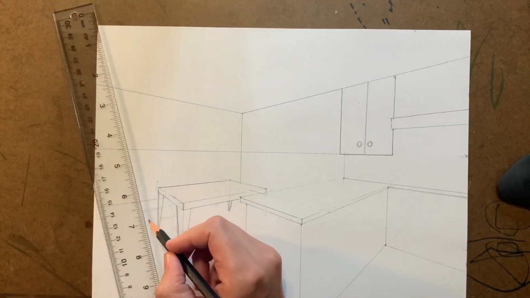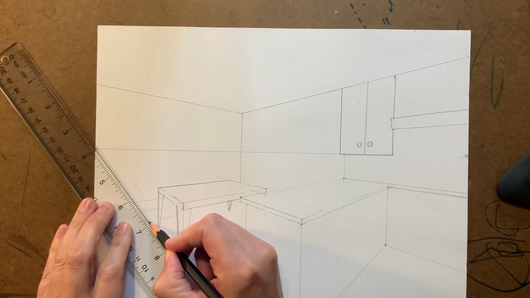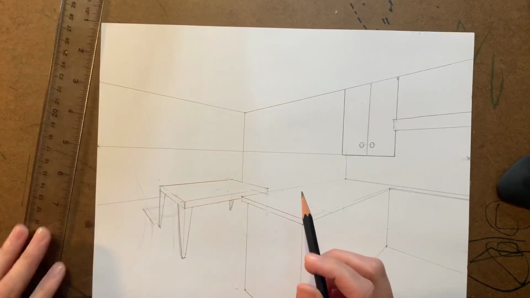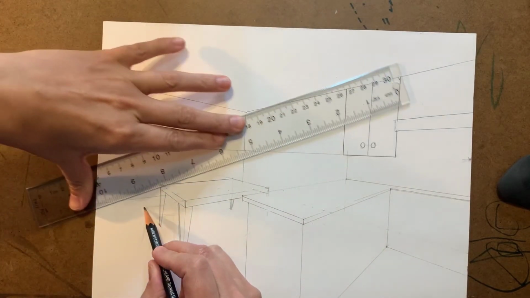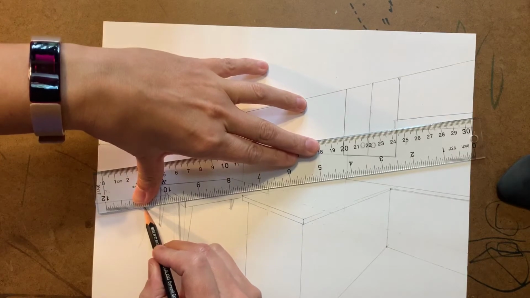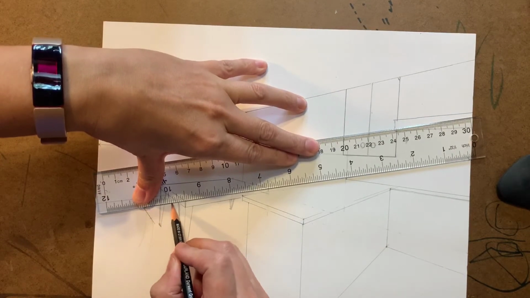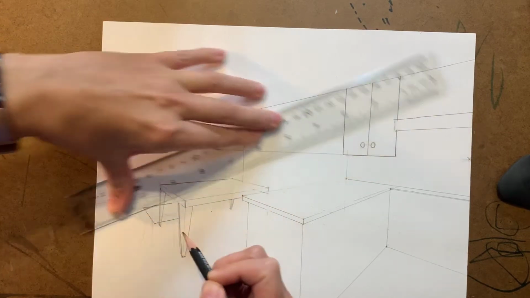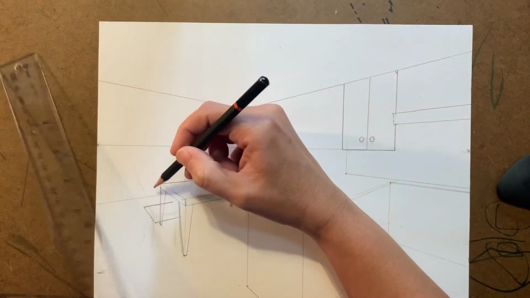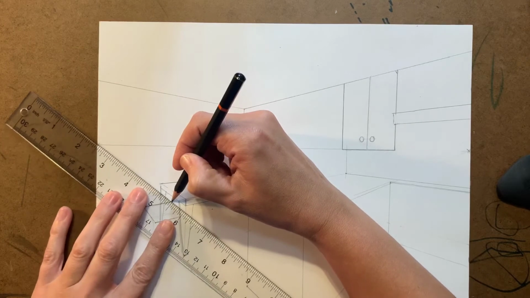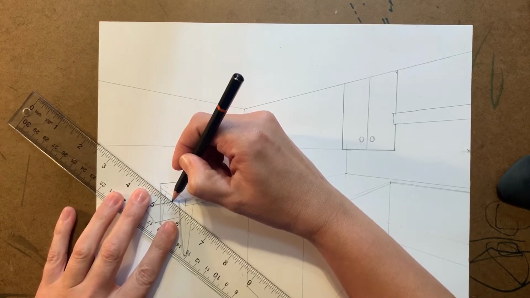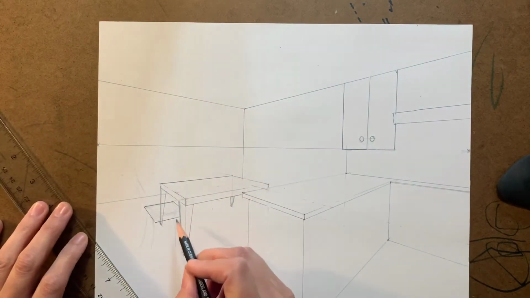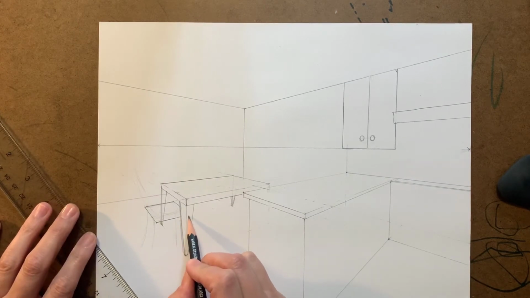So this back of the seat, that should go to this vanishing point. The two sides will go to the other vanishing point. And then this part will go to this vanishing point. And maybe that's going up behind the leg over there.